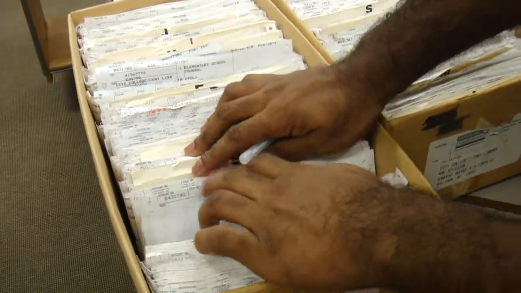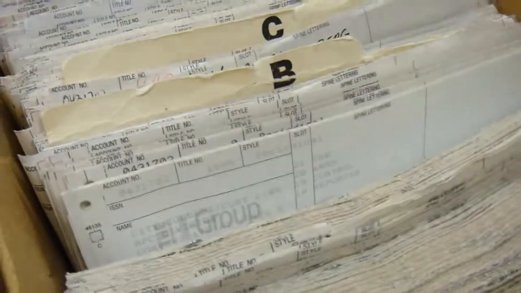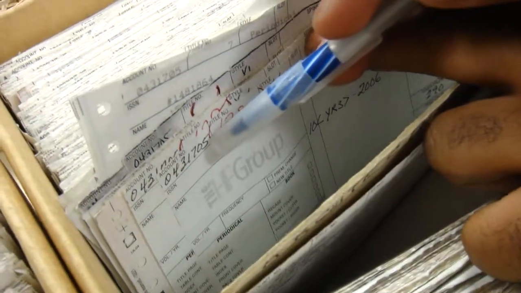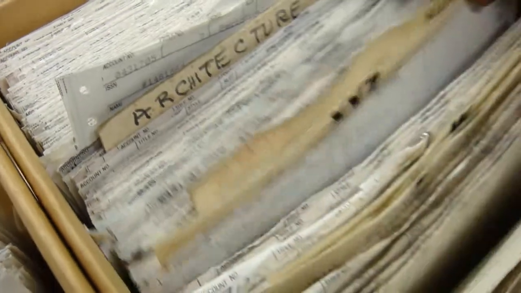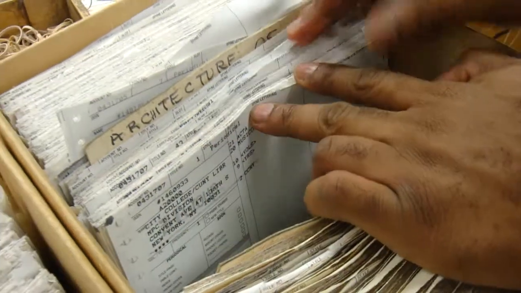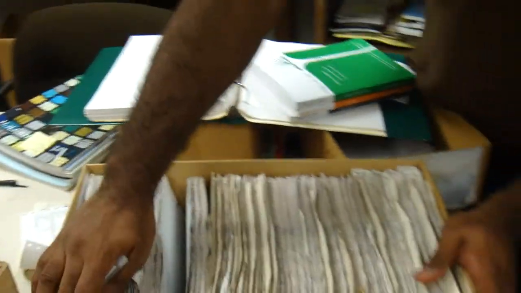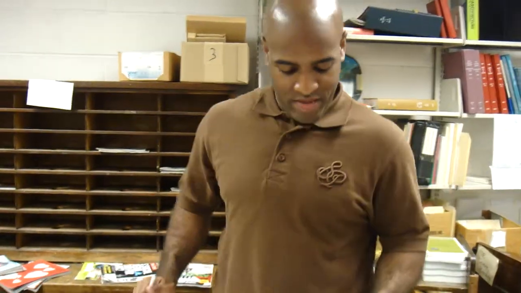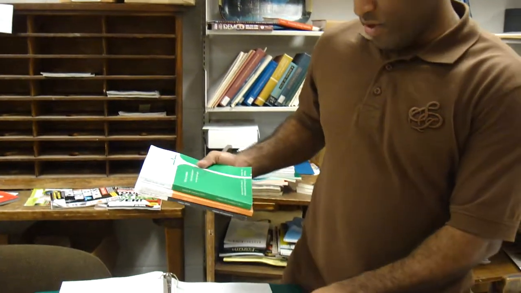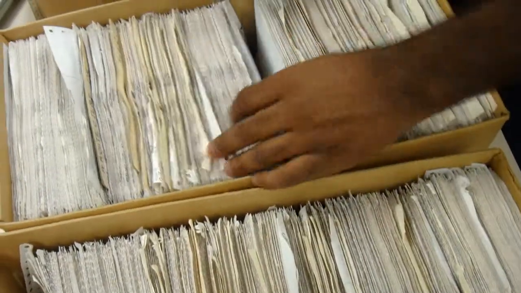For the most part, all these are Cohen. We have 4 account numbers: 0431702, this is Cohen. We have Architecture over here, which is 0431705. And we have Music, which is 0431707. The last account number is 0431701, which is Science. But Science has its own box and everything in the Science library. So what we generally do is try to find the slip for a book that's already been bound. Usually it's going to be here, and we find them by alphabetical order.